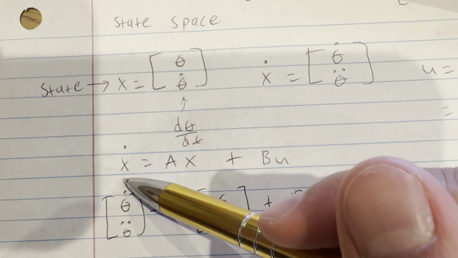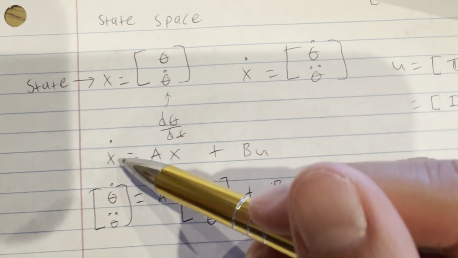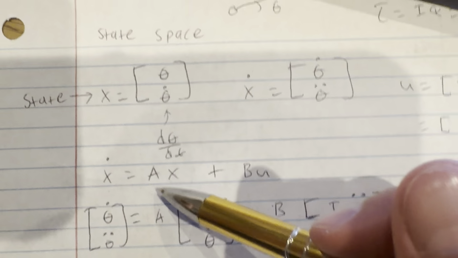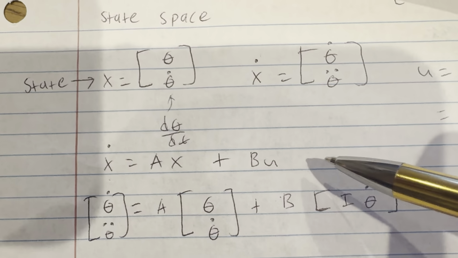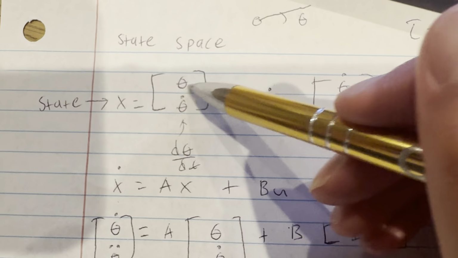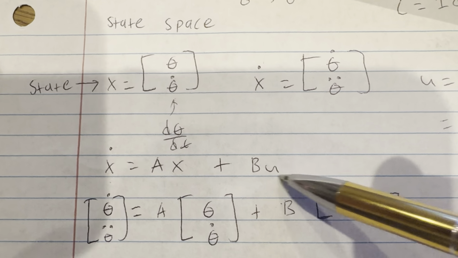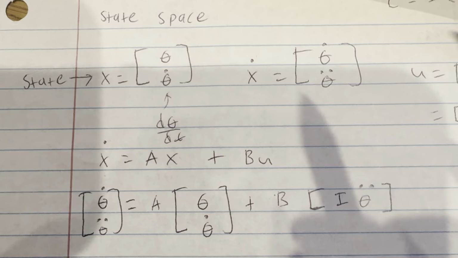Second thing you need to know. This over here, this is x dot. There's a very famous control law that you just need to know for this class. It's Ax plus Bu, okay? So this x here comes from your initial state, this theta dot thing. This u is basically your input. You can think of it as user input, okay?